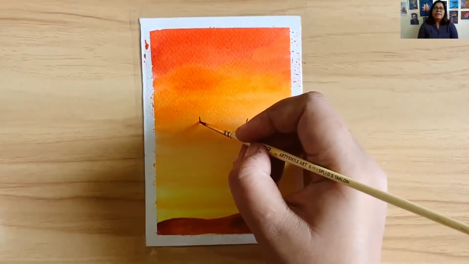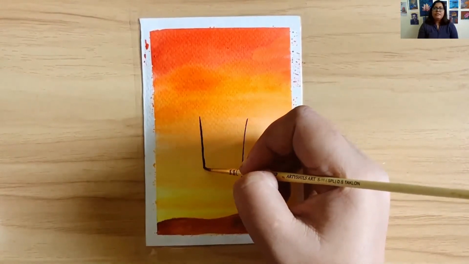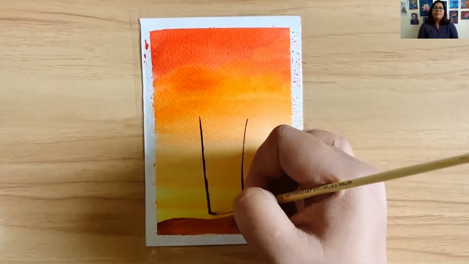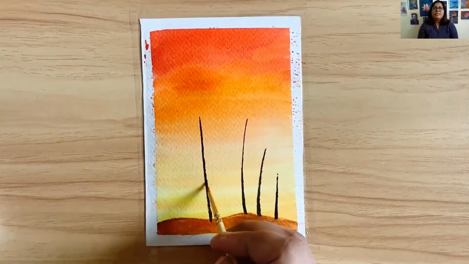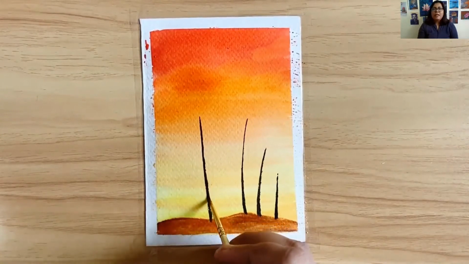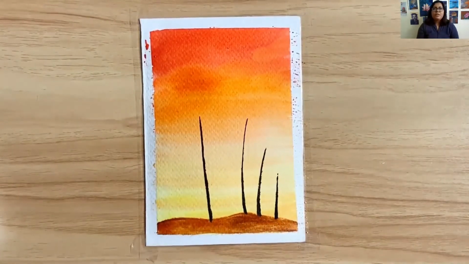Okay, same for this side also. We'll draw some more trees like this. Be very careful when you're drawing with the brush. And always remember, lower portion thick, upper portion thin. This is the rule. This is the golden rule for all the branches.